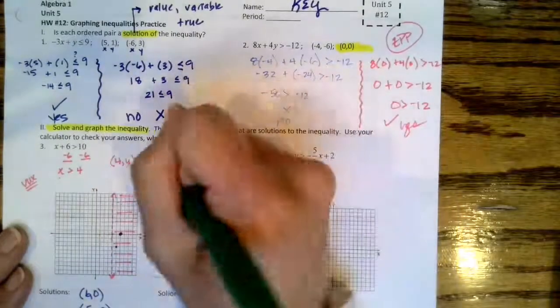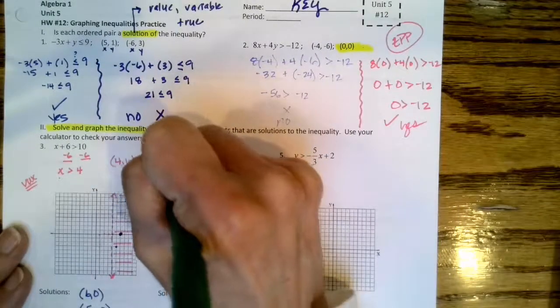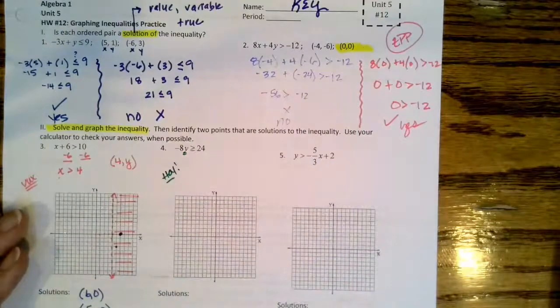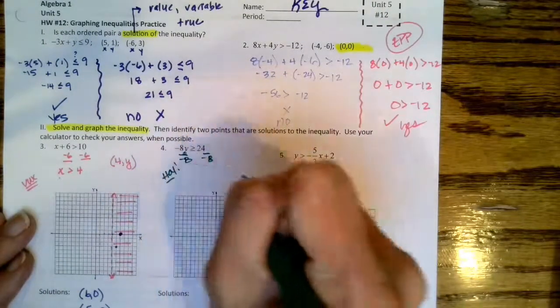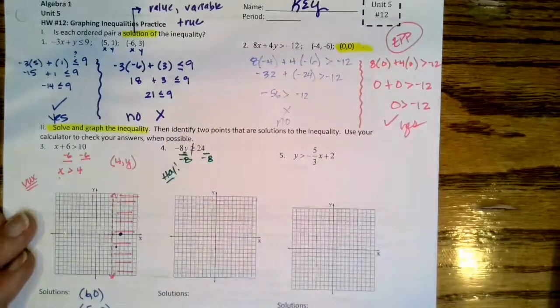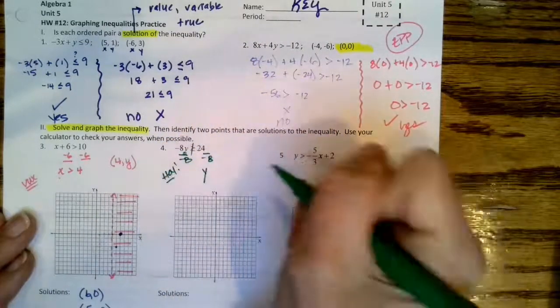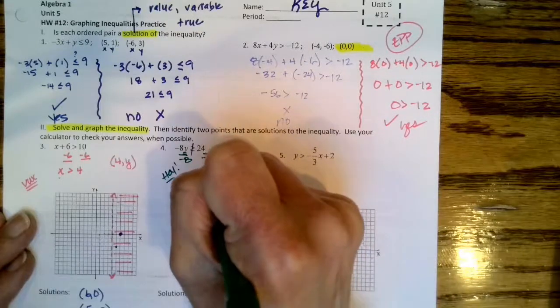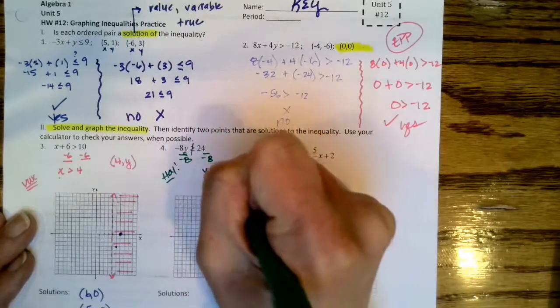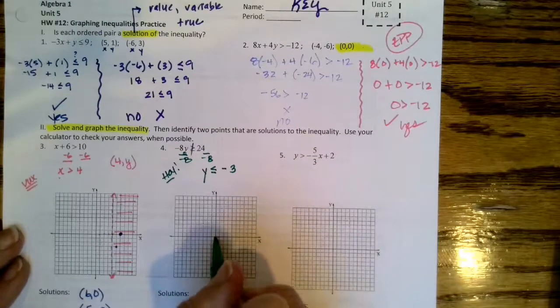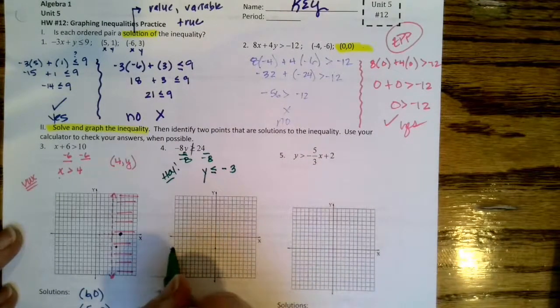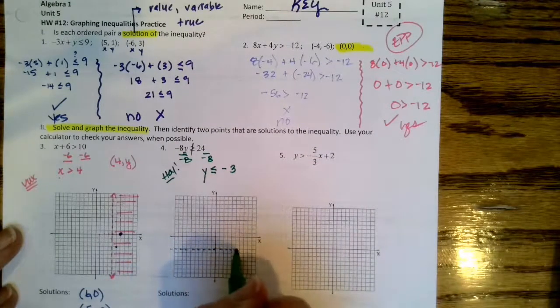All right, so we've just had the vertical line. I'm pretty sure what's going to be next is a horizontal line, and I know because I have just a y. So I'll go ahead and divide by -8. And don't forget to flip the sign because you divided by a negative. So y is going to be smaller than or equal to -3. 24 divided by 8 is 3. So we'll go ahead and go down to -3, 1, 2, 3. And I know it's going to be a horizontal line with a slope of 0.